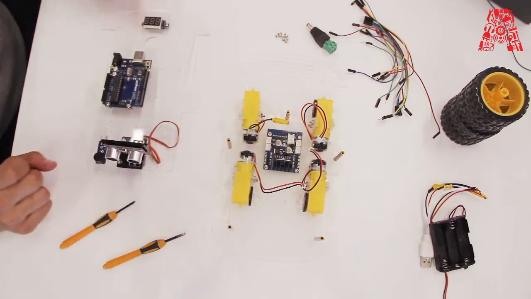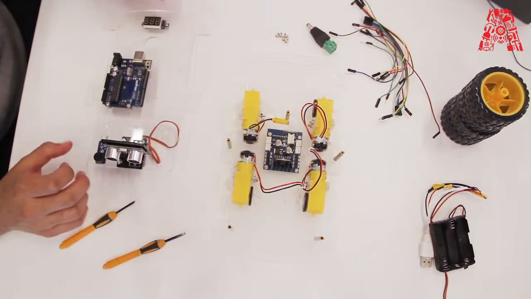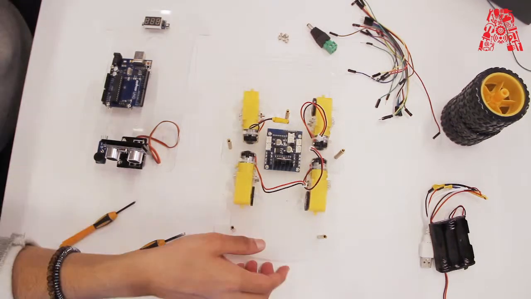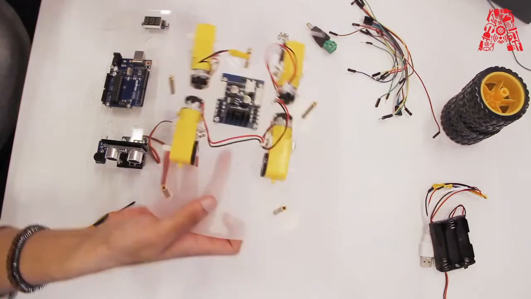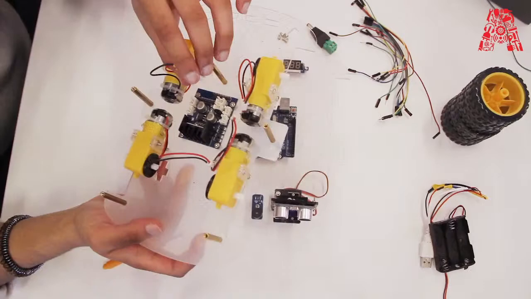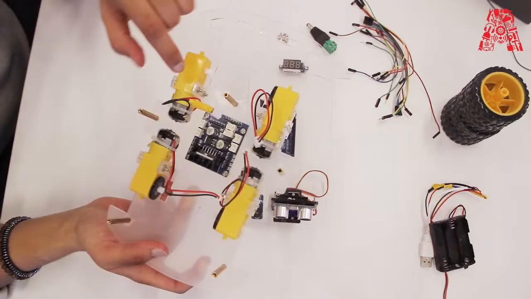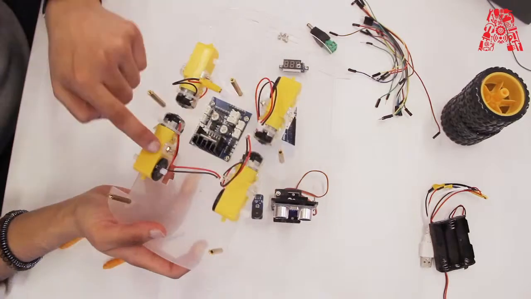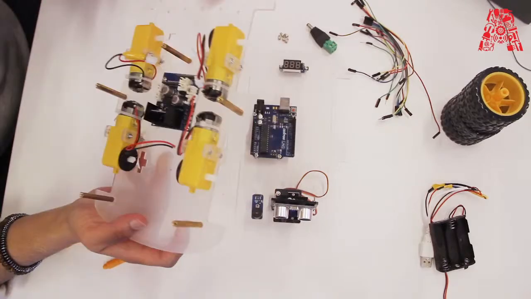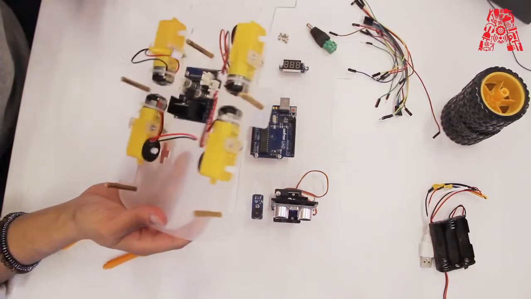Alright, so we have installed all the necessary components. Now we have to connect the 4 DC motors onto the motor driver. As I mentioned in the slides, this one would go to this one, this one to this one, for this, and this one for this. So these are all aligned in the same way.